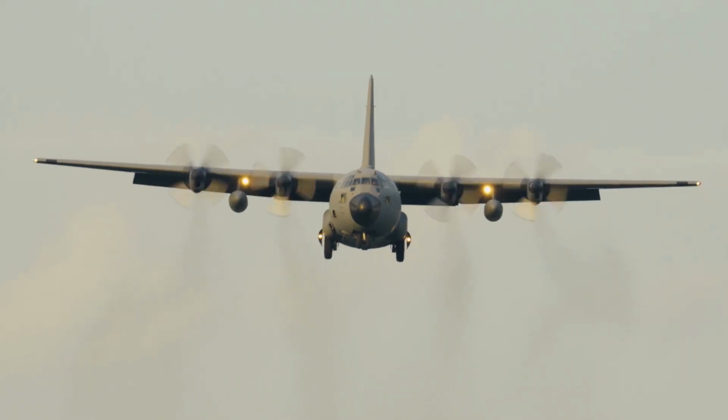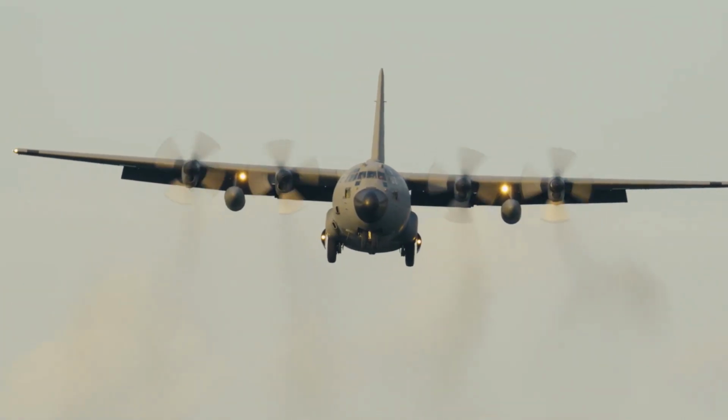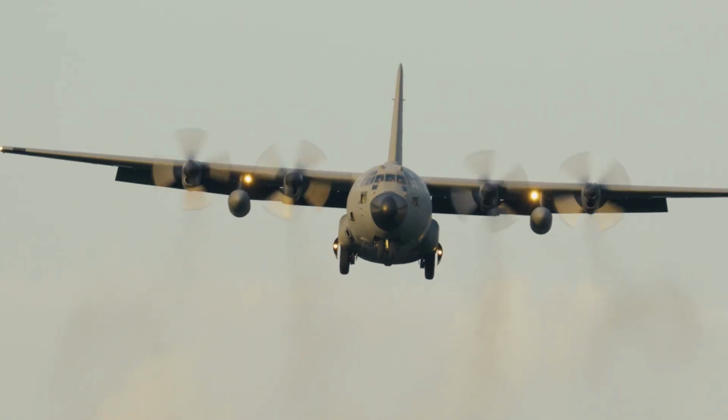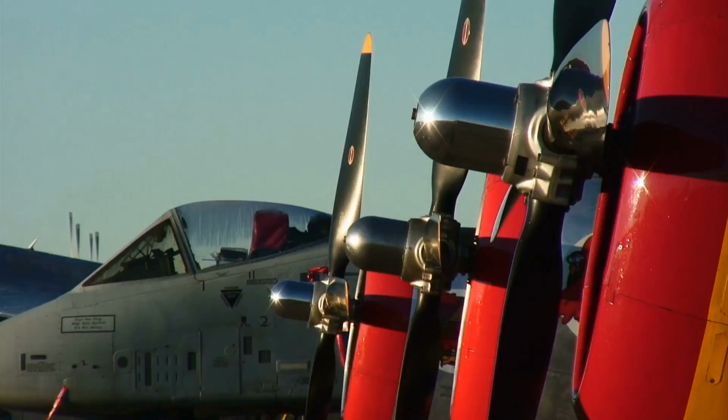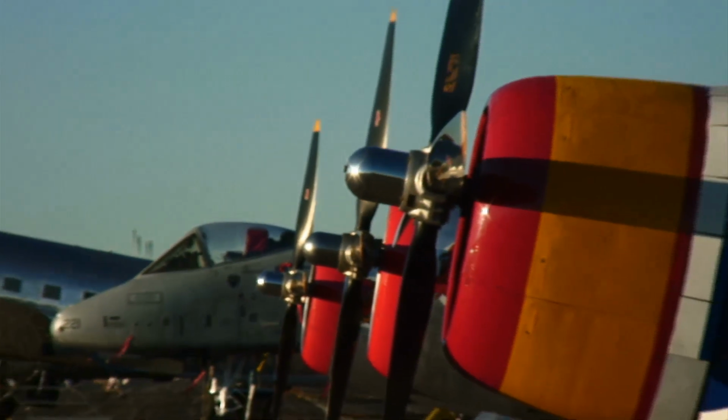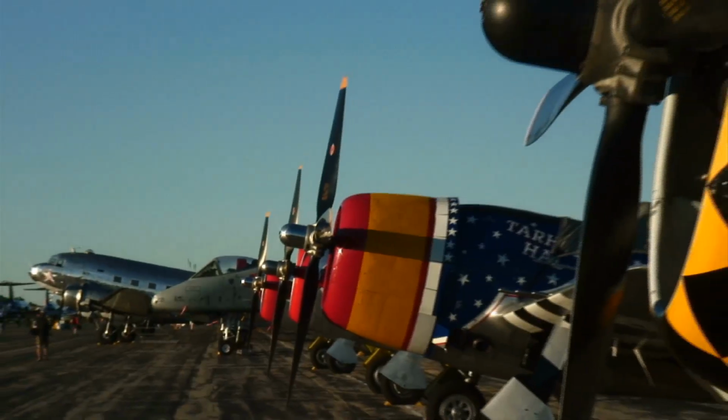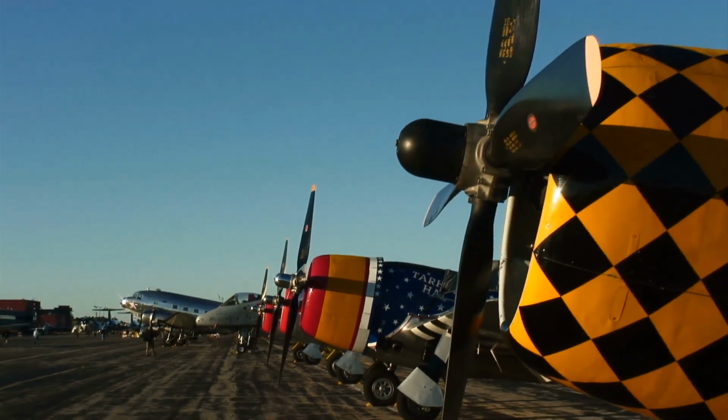A turboprop engine is a type of turbine engine that uses a turbine to drive a propeller, which generates most of the engine's thrust. In this detailed description, we shall examine the working principles, design, and engineering of turboprop engines.